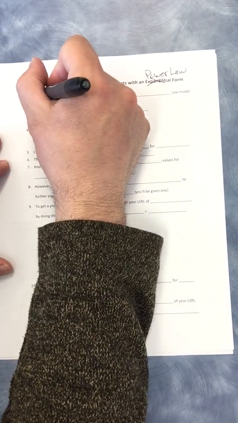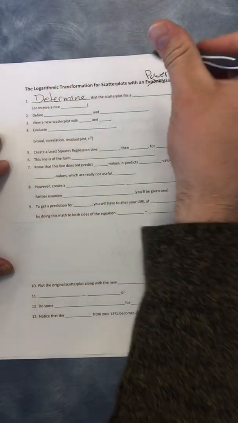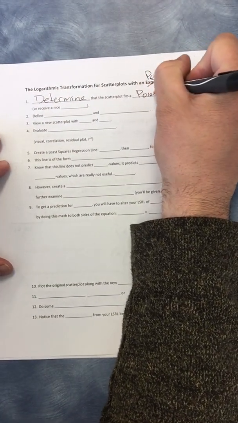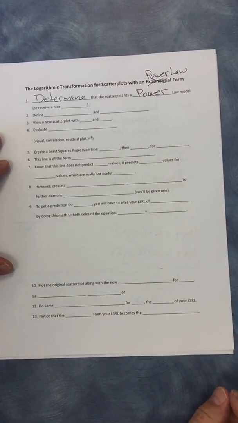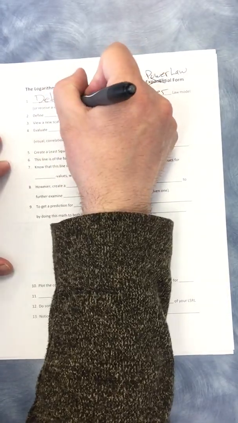To get moving, the first thing you should do is determine that the scatter plot fits a power law model. Now there's things you could do with the y values, but they got to be arranged in a certain order. So basically, we're going to receive a nice hint in this chapter.